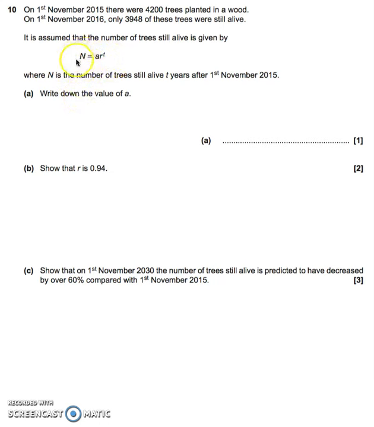That means n equals A multiplied by R to the power of T, where n is the number of trees still alive T years after the 1st of November 2015. So what they're asking us to do in part A is to write down the value of A. And to do that, we need to read this part of the question again, right?